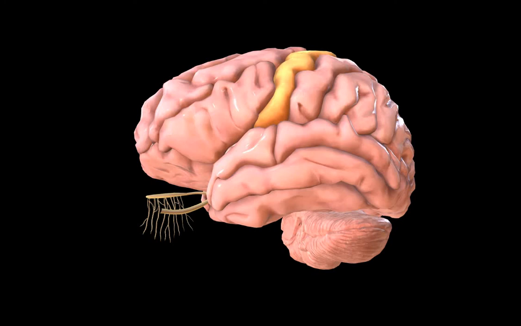Anyway, let's move on. So, we've discussed the brain. Bear with me, I'm just trying to find... Ah, there it is. The brainstem.